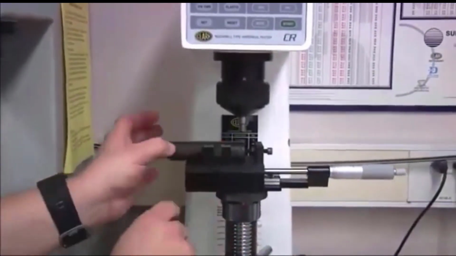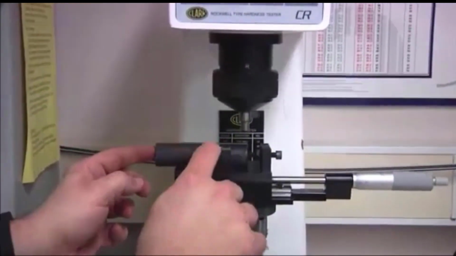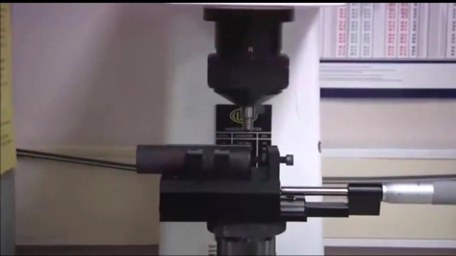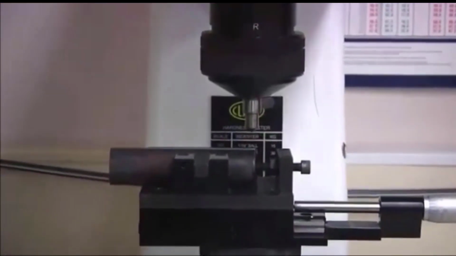All right, and then this clamp just holds the bar in place. So I press the bar against this screw on the end. And now I'll raise it up to the point where I can see the reflection of the indenter tip. All right, I want to get within about 1 millimeter of the surface so that I can see the reflection of the indenter tip. But I don't want to actually touch the surface.